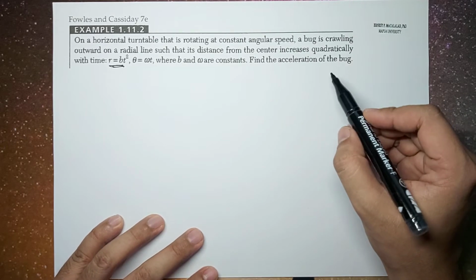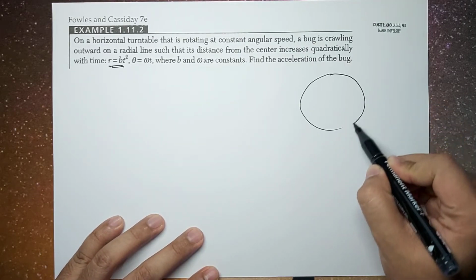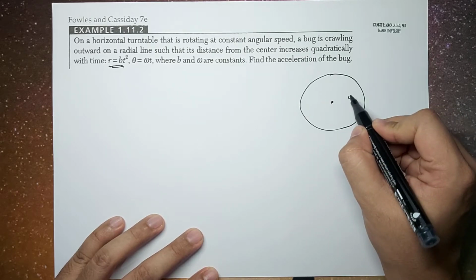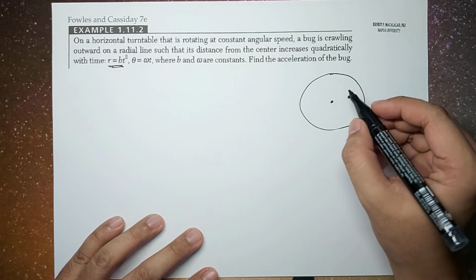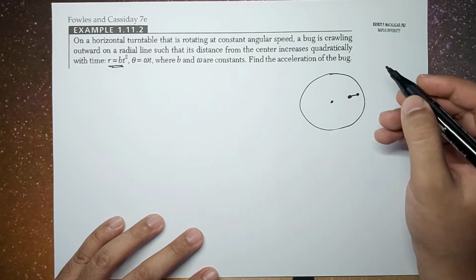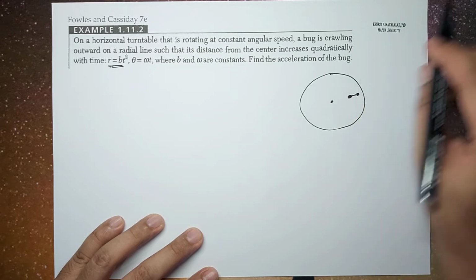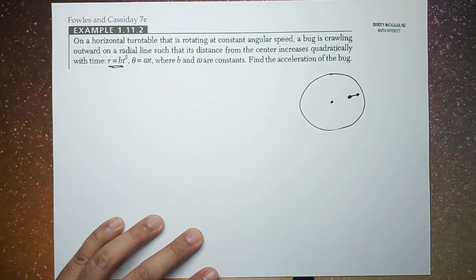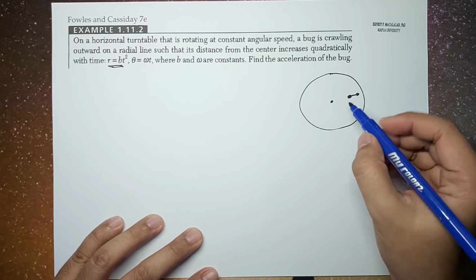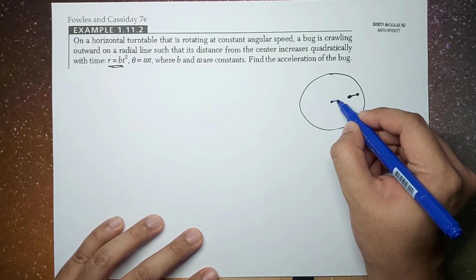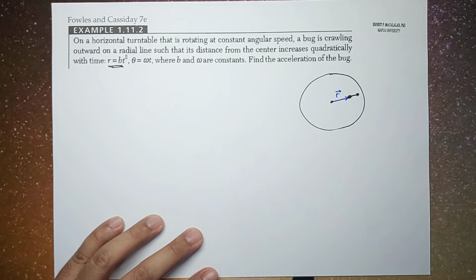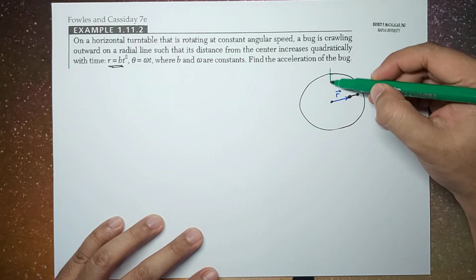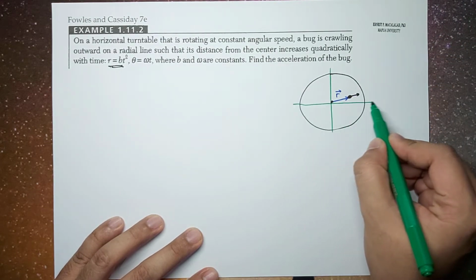Okay, so for example, if this is the center of your turntable, and this is your bug, the bug moves radially outward. If we're going to write the position vector, it looks like this, and it is defined by your polar coordinate system.